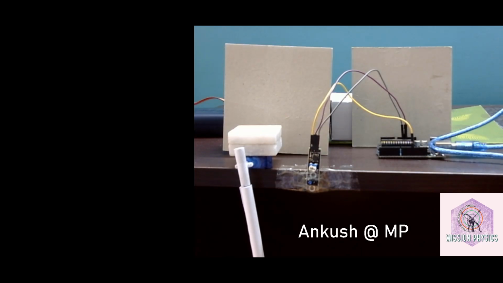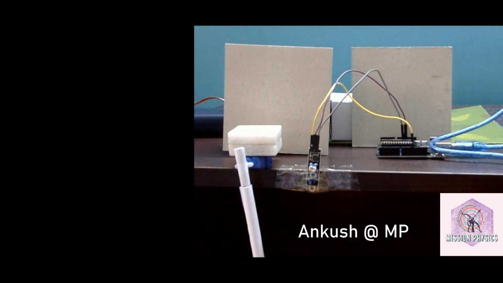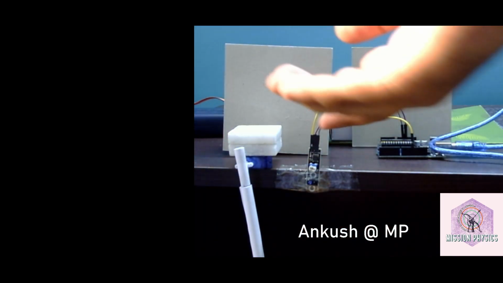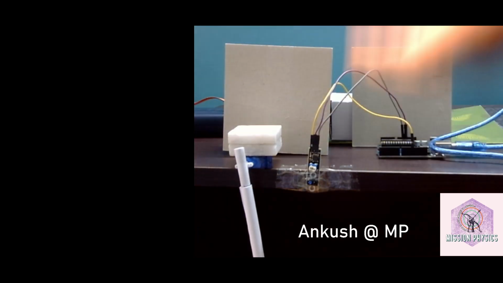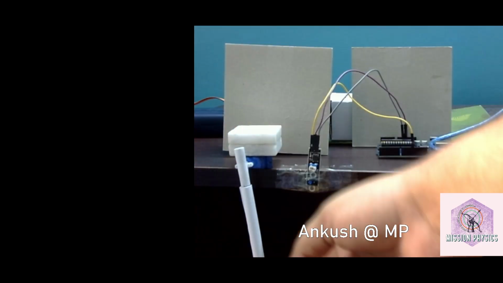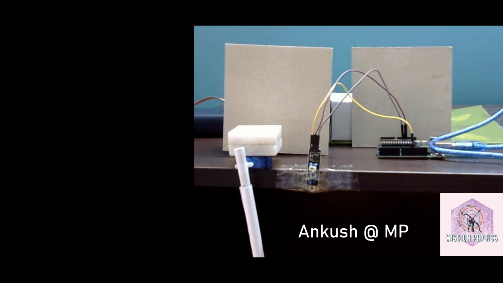Since setting up a pendulum is tough here, I have considered this object as an oscillating object. You can also try with a pendulum. It will give the same result. So this is my oscillating object connected to a servo, and the servo has been programmed already for an oscillatory movement of the stick. This stick is actually connected to the head of the servo. I guess you understood that.